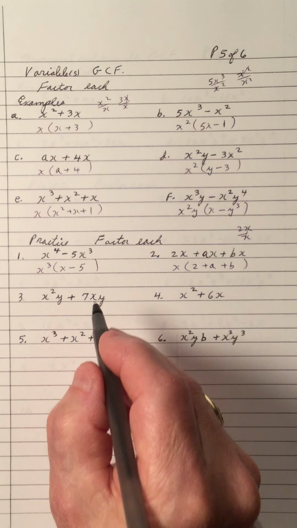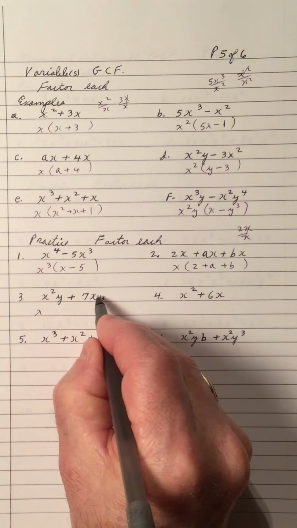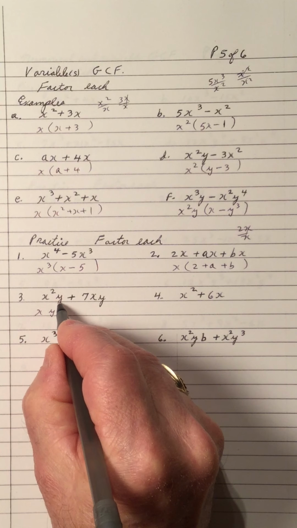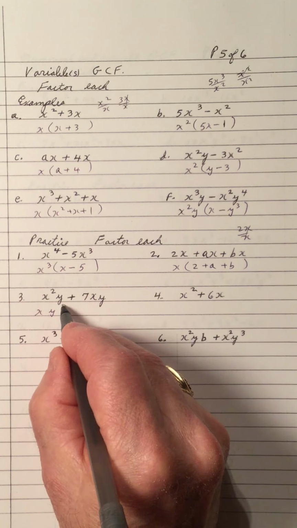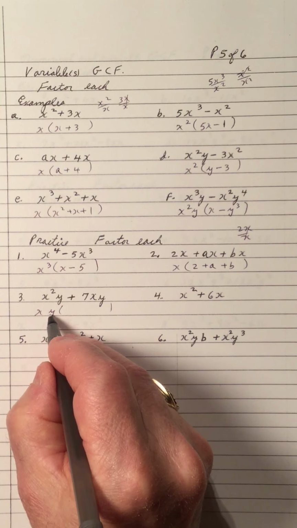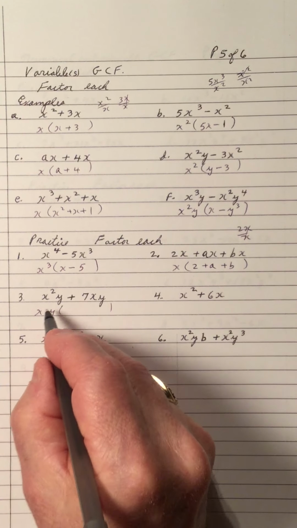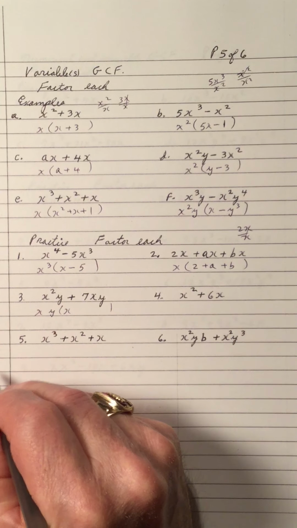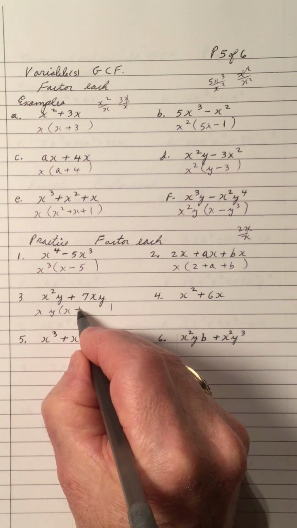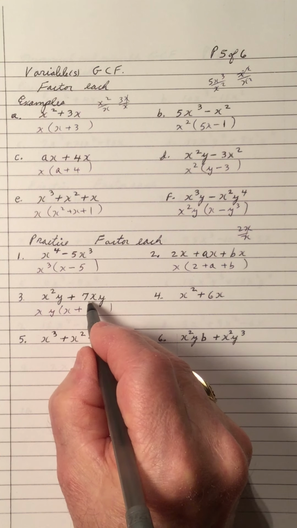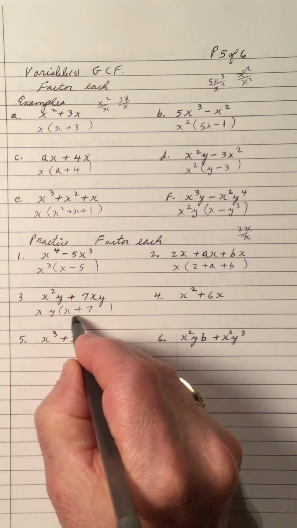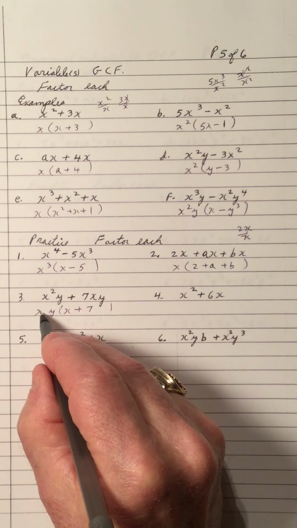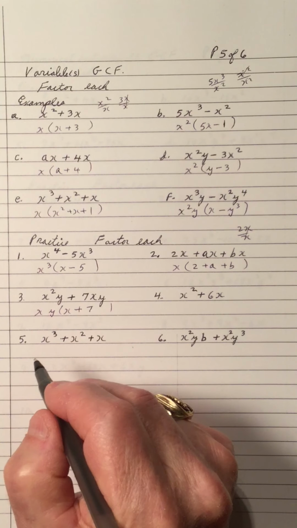Number 3, I have x is common, smallest exponent is 1. Y is common, the smallest exponent is 1. So xy is placed outside because that's the GCF. And I have an x, I need one more x. 1 and 1 is 2. I need no more y's. And I need a 7. I don't need any x's because I already have them. I don't need any more y's because I have them.